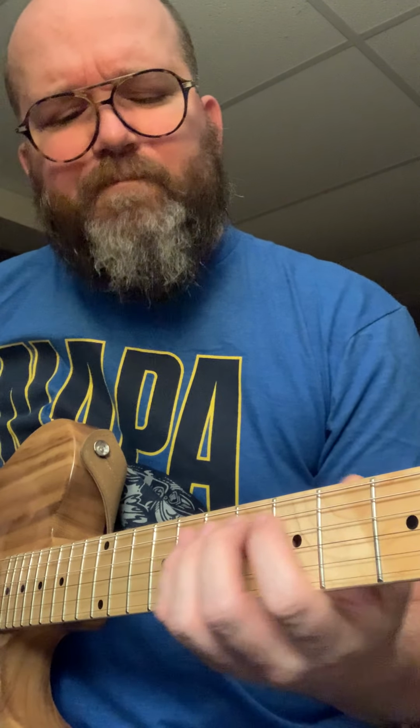So each of these modes, I'm basically just playing through the major scale, following the major scale pattern, but starting on each interval and going up to its octave. So I just did the fourth. I'm going to do the fifth now. It's called the Mixolydian, and it goes like this.